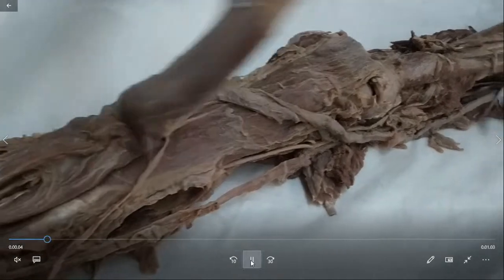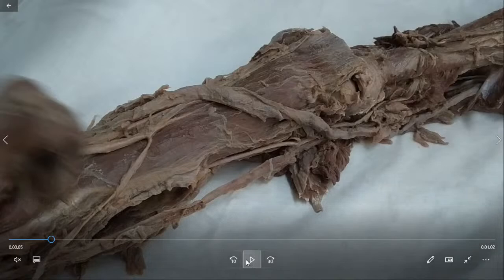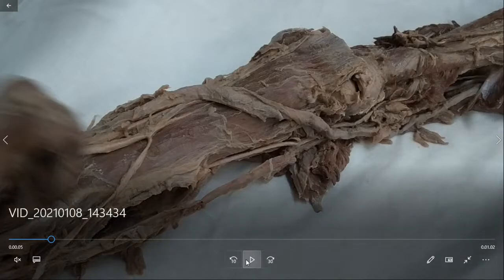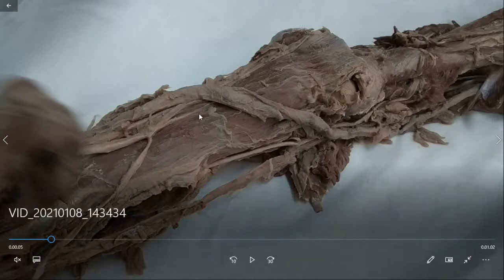So which muscle is this, which has been retracted proximally? Biceps brachii. That is the biceps brachii. Okay. And what is this? What nerve or vessel is it? The brachial artery. Brachial artery. And this muscle? Brachialis.